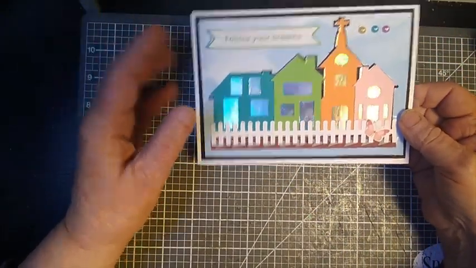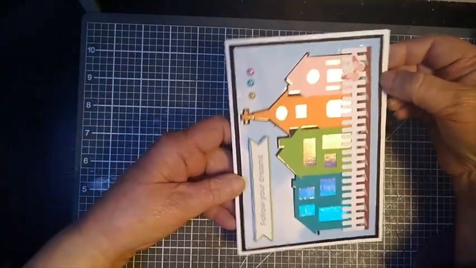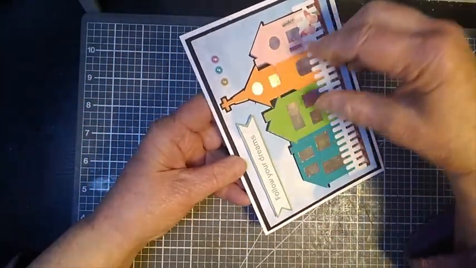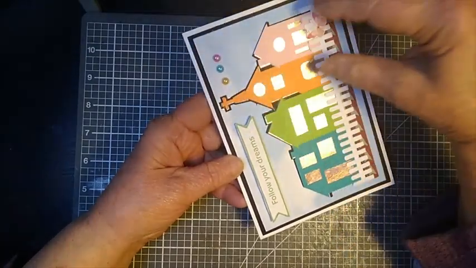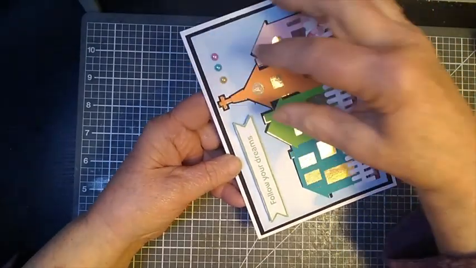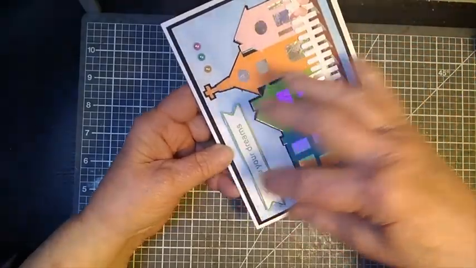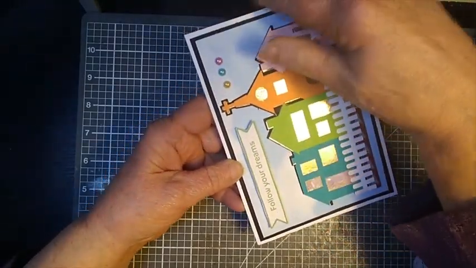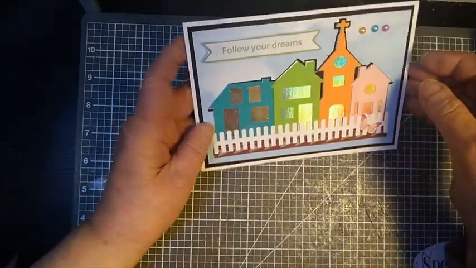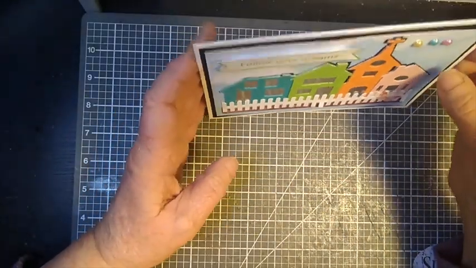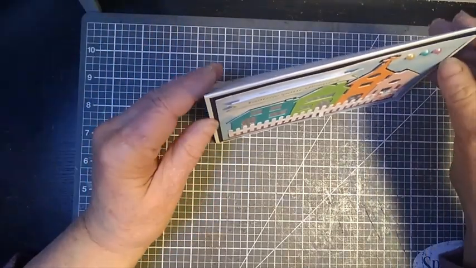One thing I thought of was to have it go this way, and then perhaps have a hill or a street that winds up, and then you could have all your little houses up at the top and then coming down at the bottom. So you build a little scene, because you can easily, of course, change the sizes of these, and then you can make it your own little village.